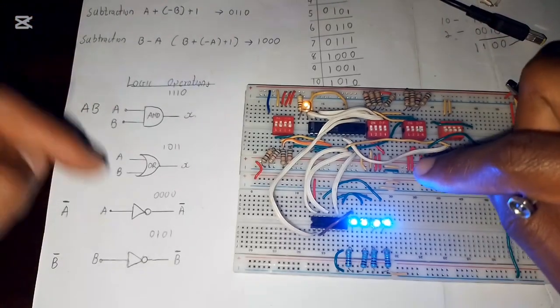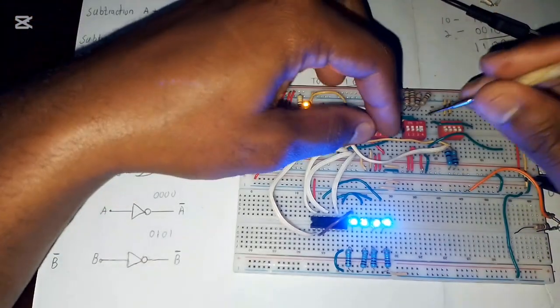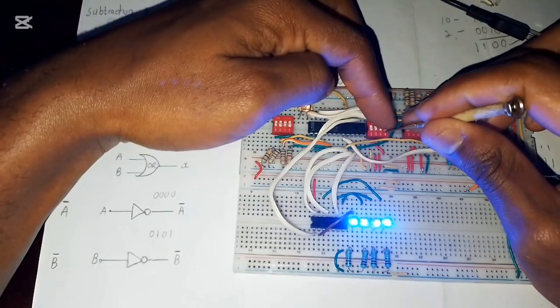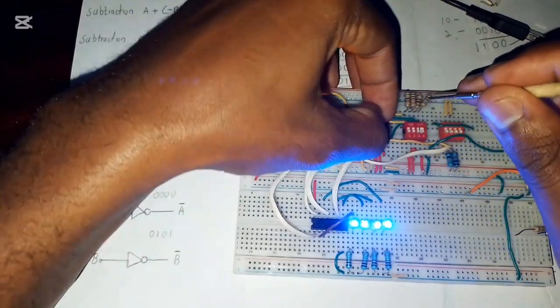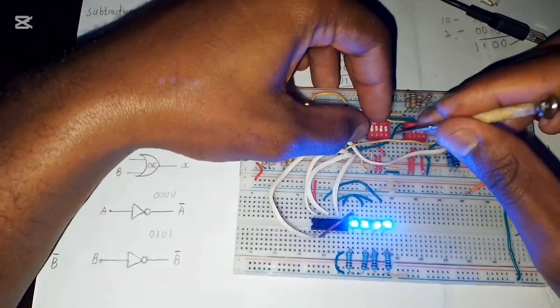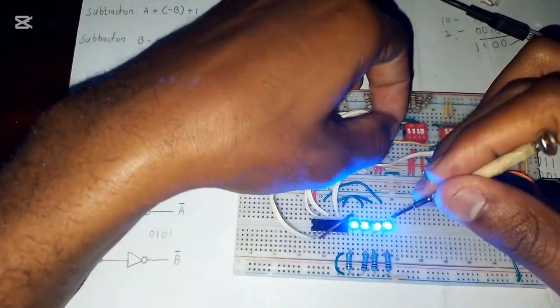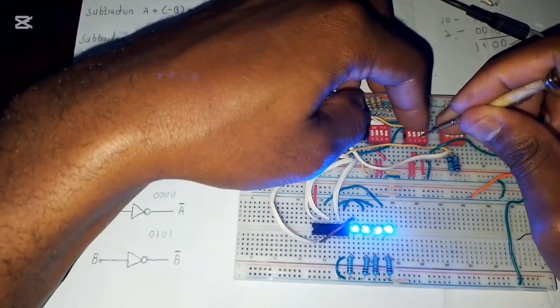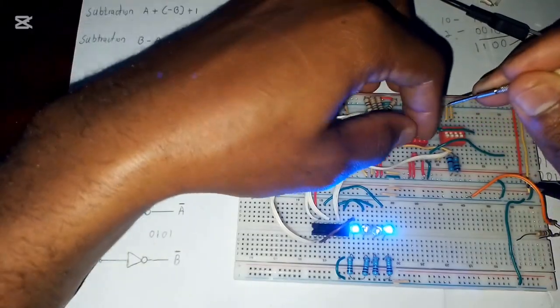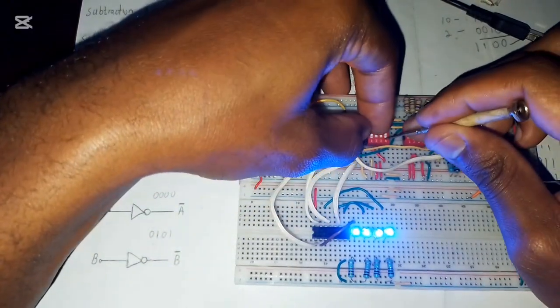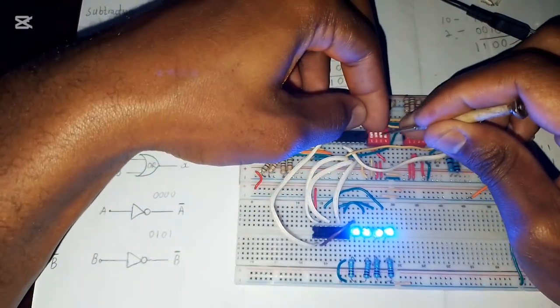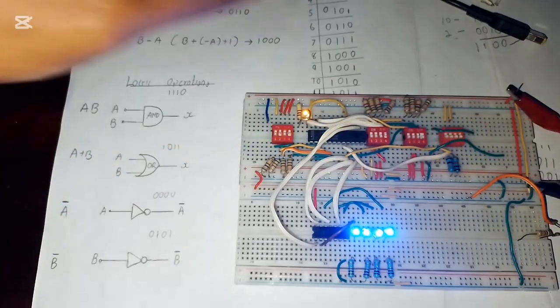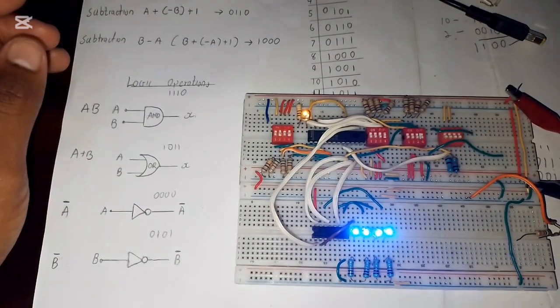And this is not A, not B. Remember, this is not B. However I try to manipulate A, it's not going to do anything in the output because we are doing not B. It's only going to respond to the B input. Nothing is going to change if we manipulate A however we want, like that. So that's what I wanted to show you guys today.